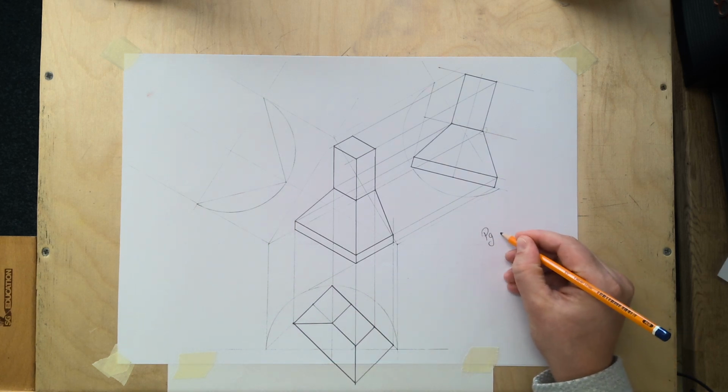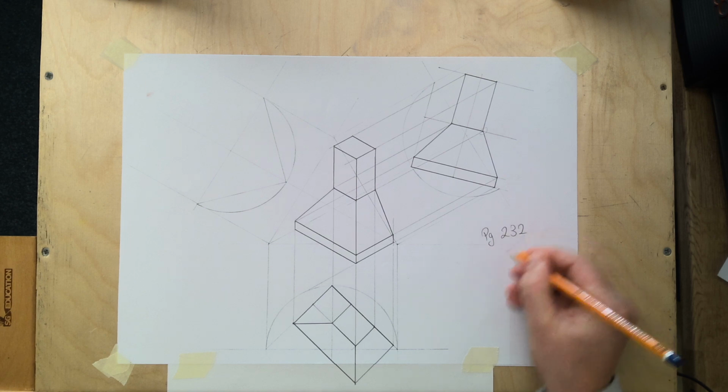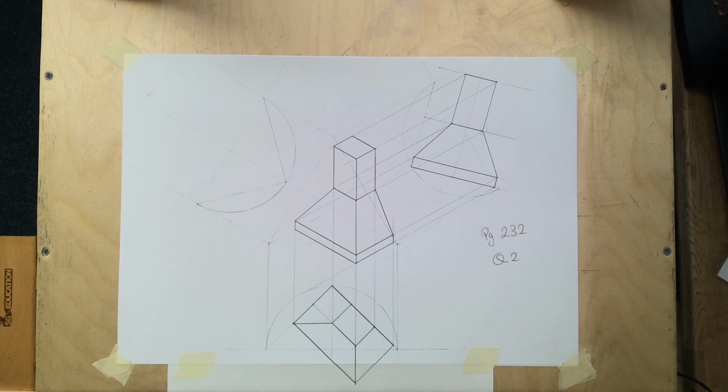That is page 232 and it is question 2, which is the kitchen fan.